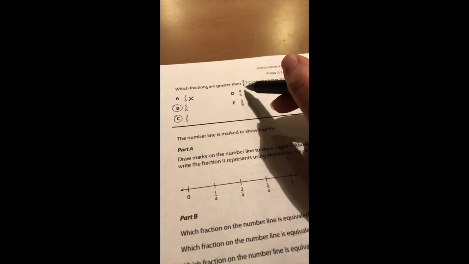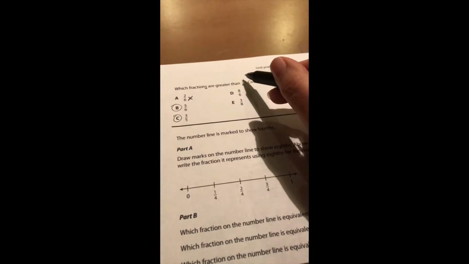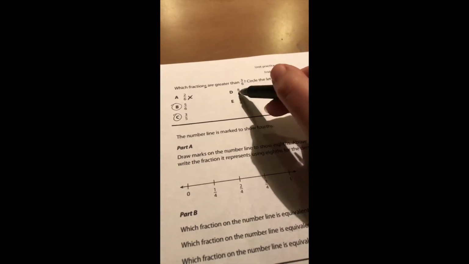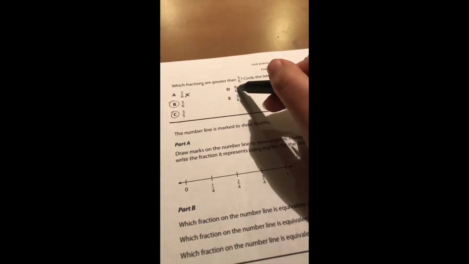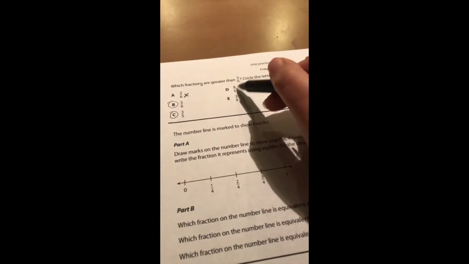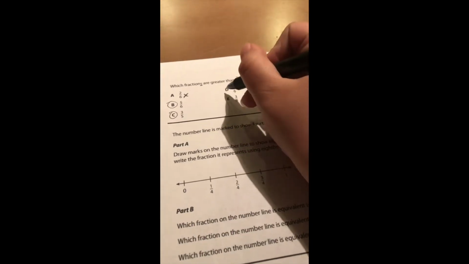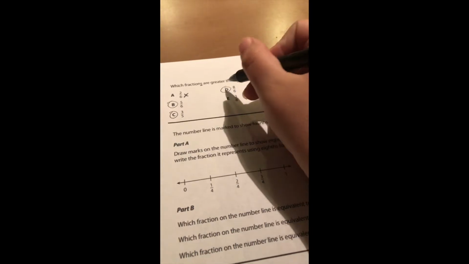If we look over here, we can see that the denominators are the same. So if you look at the numerators, 8 pieces compared to 3 pieces, the 8 is going to be larger because the pieces are the same size. So D is another correct answer.